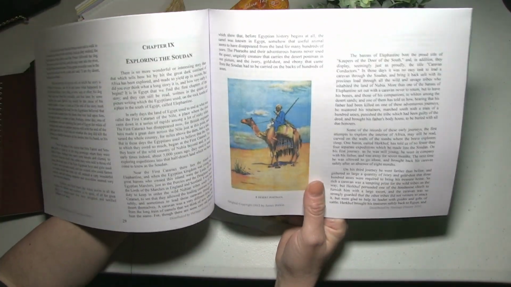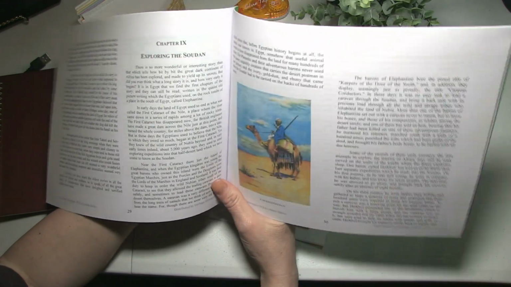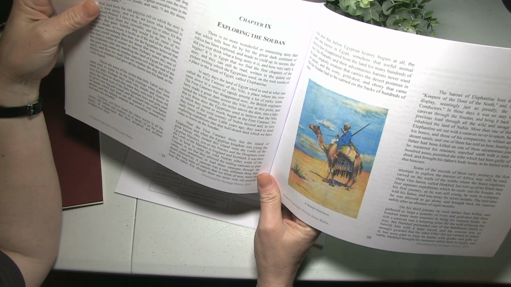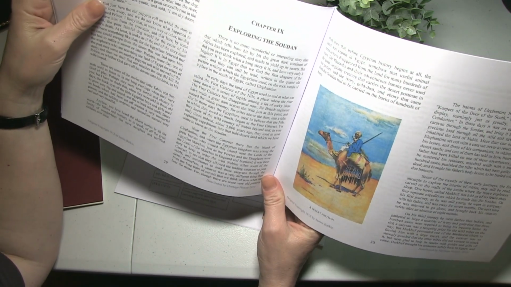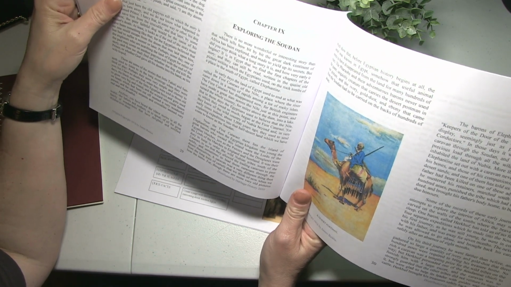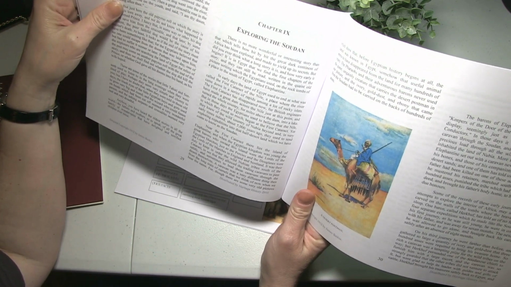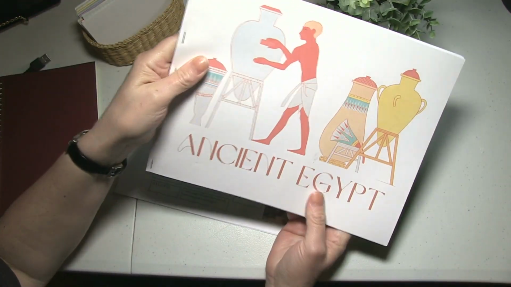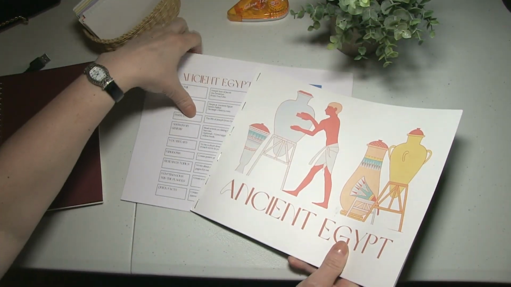Like, here, I'll give you an example. There is no more wonderful or interesting story than that which tells how bit by bit the great dark continent of Africa has been explored and made to yield up its secrets. But did you ever think what a long story it is and how very early it begins? See, isn't that fun? Sounds like a fun read. So I'm going to read that aloud. Okay, so that's one of our things.